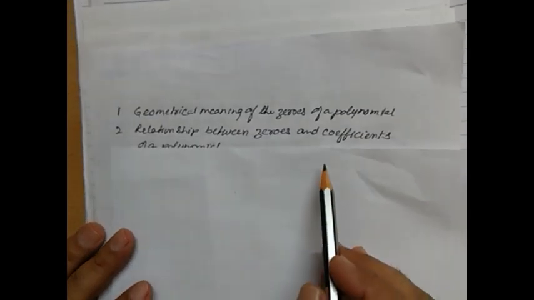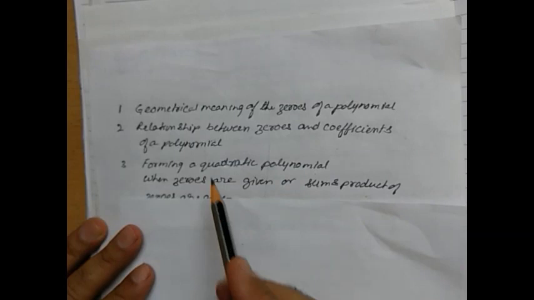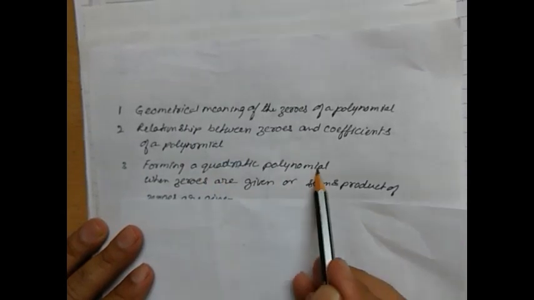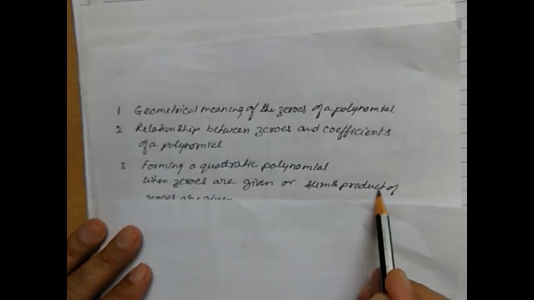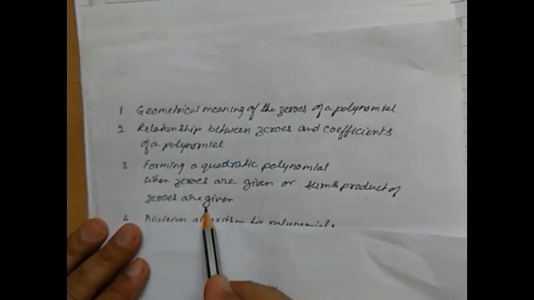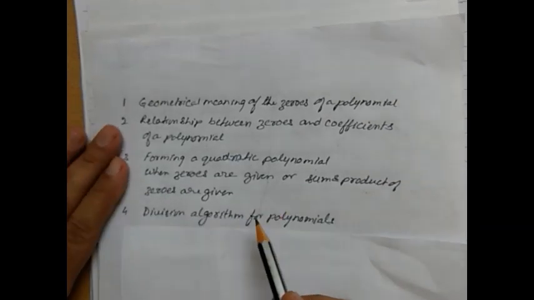Before starting with this session, I would like to recapitulate what we have done in this chapter. In this chapter, we have done the geometrical meaning of zeros of a polynomial, the relationship between zeros and coefficients of a polynomial, and forming a quadratic polynomial when zeros are given or the sum and product of zeros are given. This we have done with a quadratic as well as the cubic polynomial.